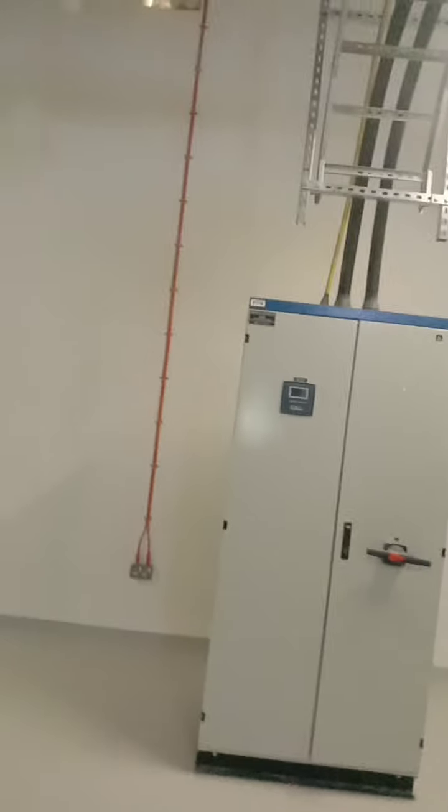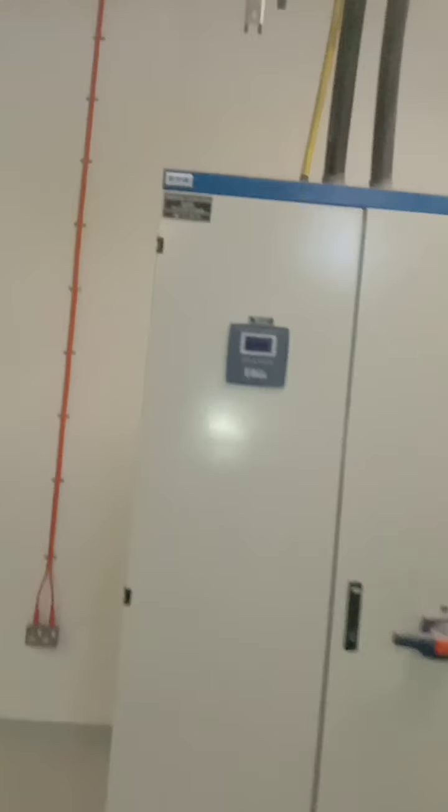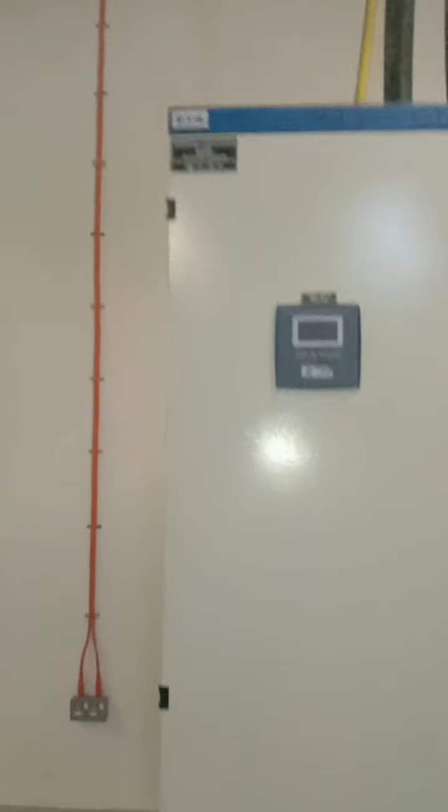I'll give you a quick view of this panel which is installed in the substation. As you can see, this is the LV panel which is installed already, and then we have a capacitor bank, which is the amazing component when it comes to power factor improvement. Like I mentioned, power factor is the cosine of the angle between voltage and current.